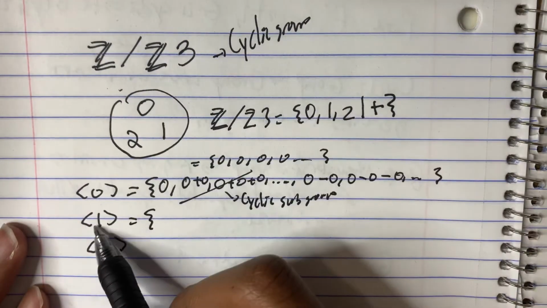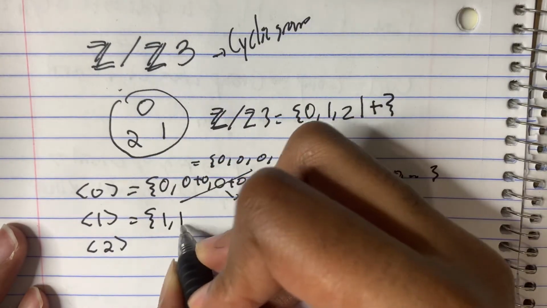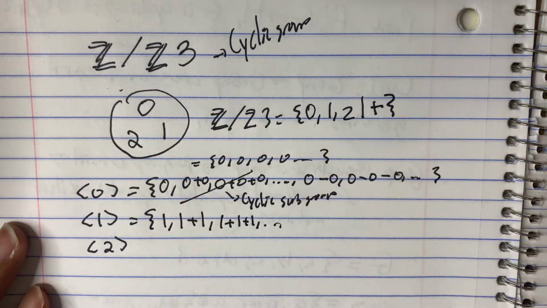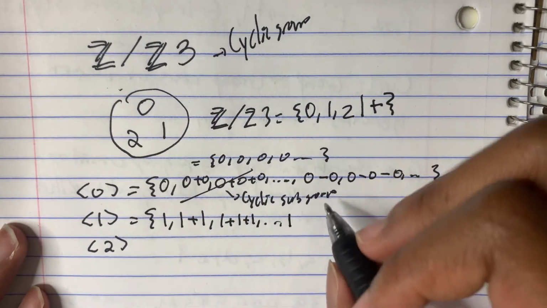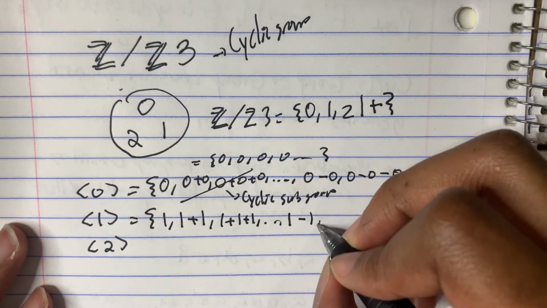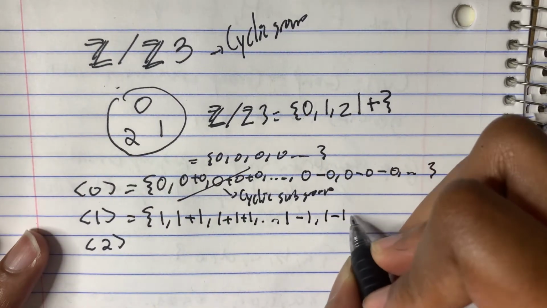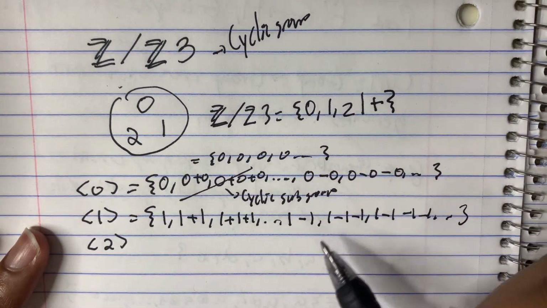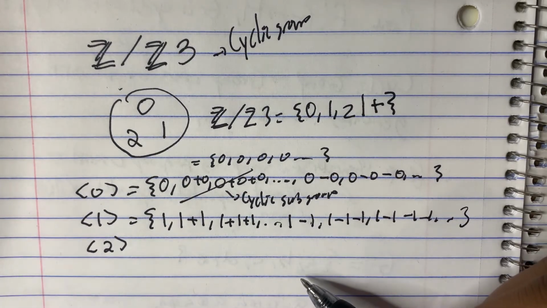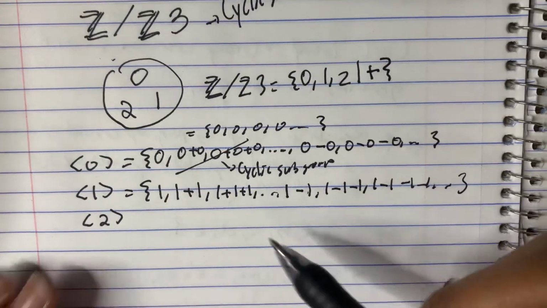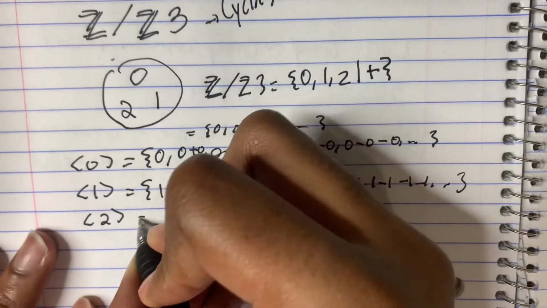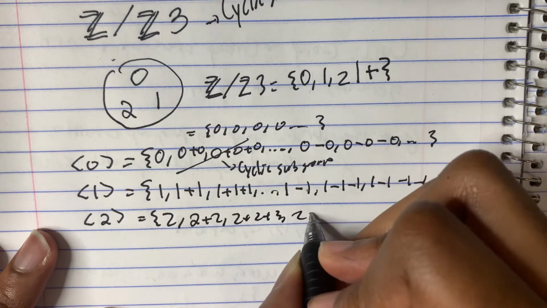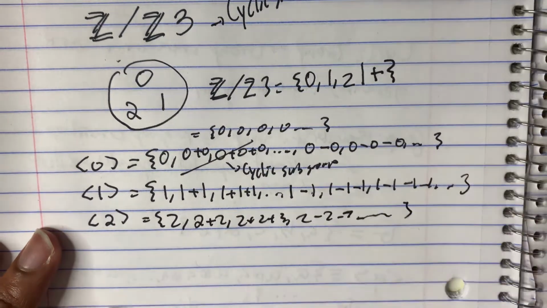The generator of 1 is going to be 1, and then 1 plus 1, 1 plus 1 plus 1, and so on. It's also going to be 1 minus 1, 1 minus 1 minus 1, 1 minus 1 minus 1 minus 1, and so on, where minus 1 is the inverse element of 1. And the generator of 2 is going to be 2 and so on. You get the whole point, right? I can just speed through this.